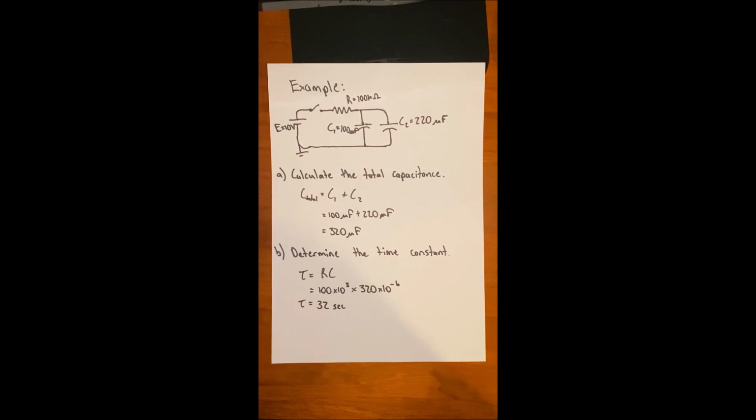Given the same circuit, determine the time constant. Using the formula tau equals RC, we get tau equals 100 times 10 to the 3, because it's 100 kilohms, times 320 times 10 to the minus 6, because it's 320 microfarads. Given this, we get tau equals 32 seconds.